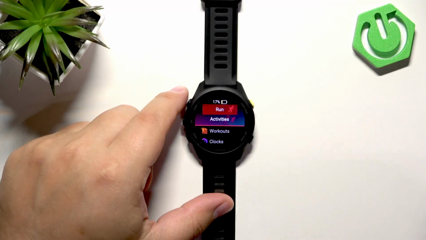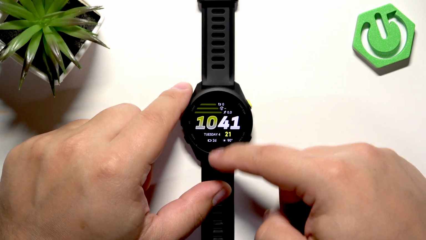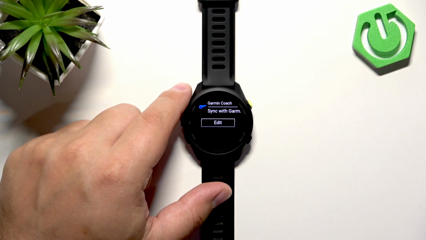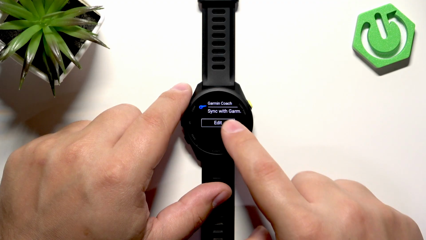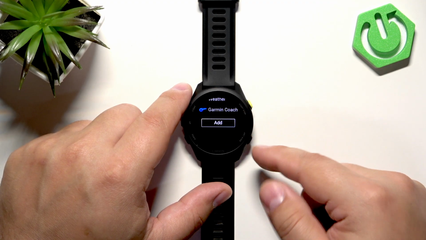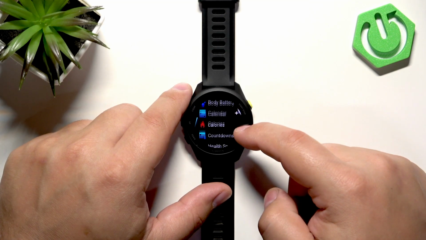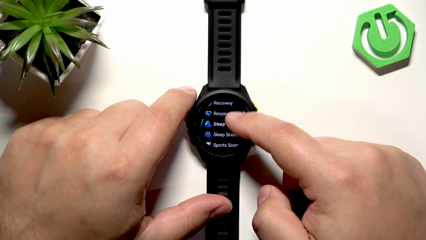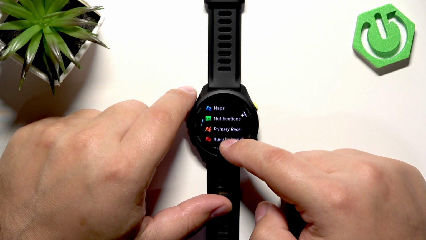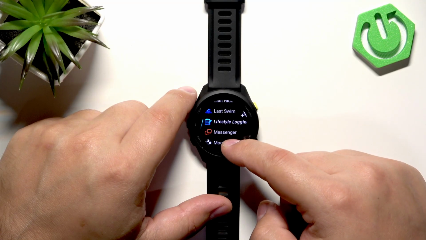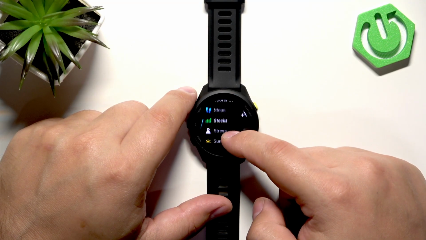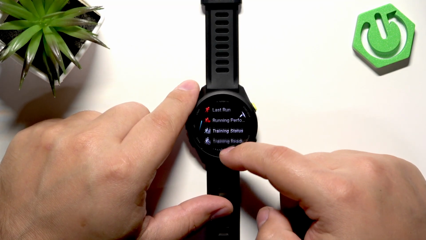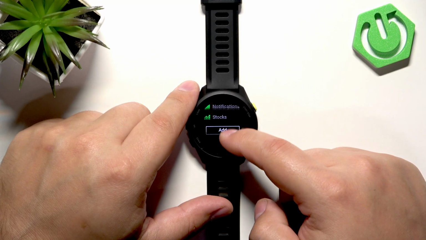So first thing you will need to do is to open the glances menu, and you can open it by swiping up on the home screen. And here we have the glances, and let's say you want to add a glance. It's quite simple. You tap on edit, then you tap on the add button, and now you can scroll through the list of glances and you can find something you like. For example, let's say I want to have the pulse oximeter, notifications, and maybe stocks. And then we can press the back button and the glances will be added, as you can see.